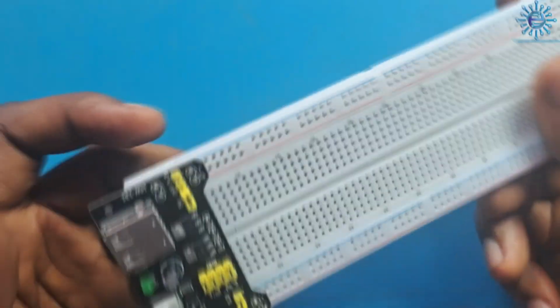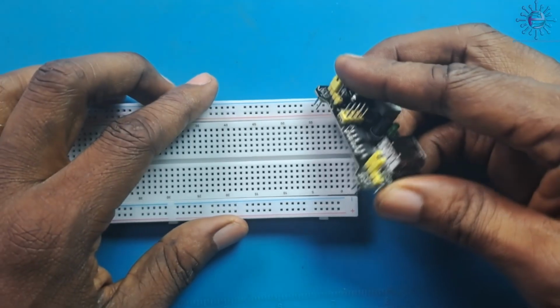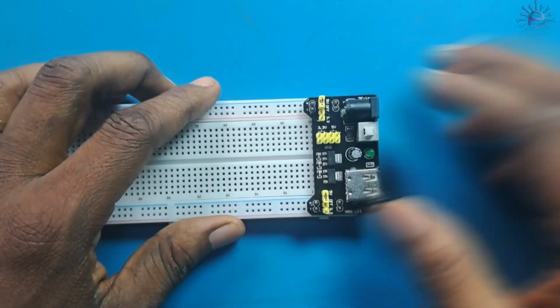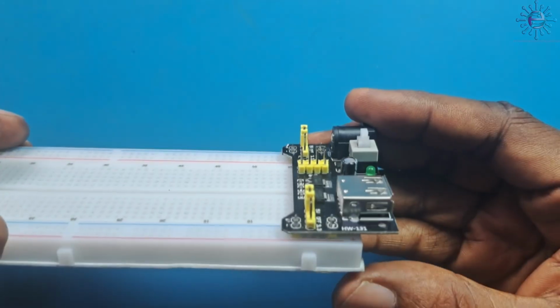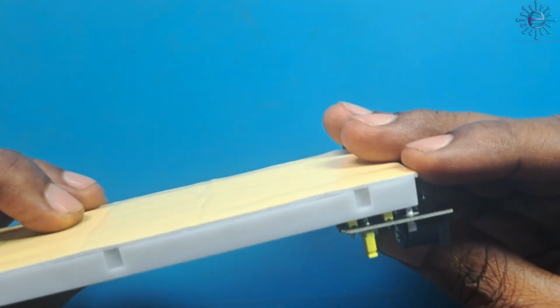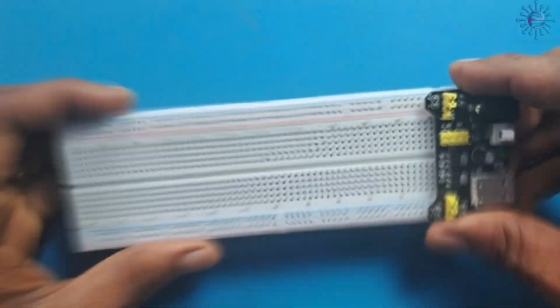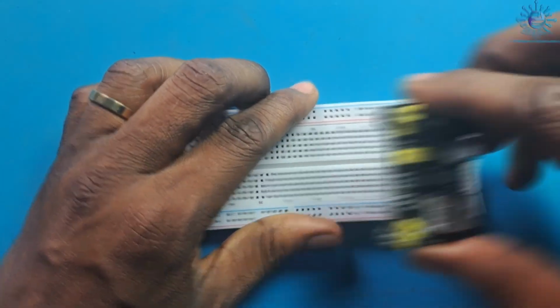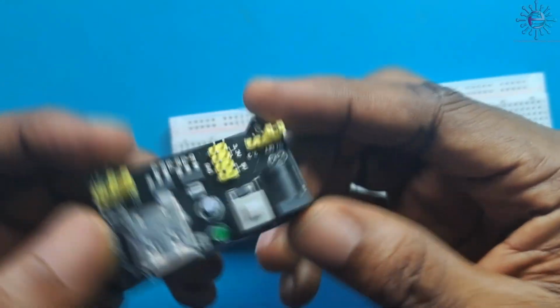I can also connect it this way, and you can see that it is connected properly. Now what happens is that with this breadboard power supply module, we can supply power to our breadboard.